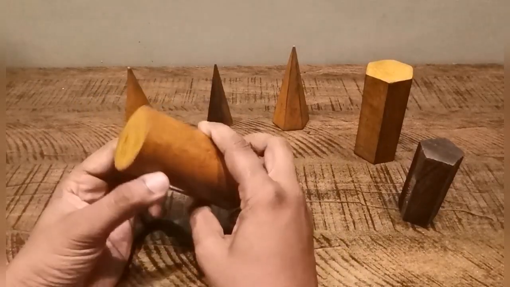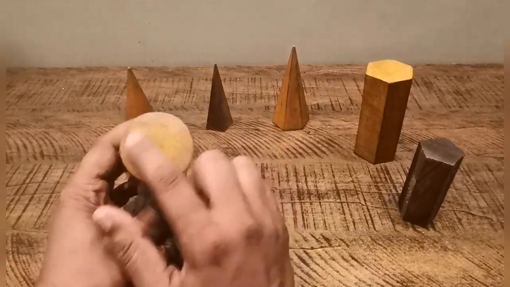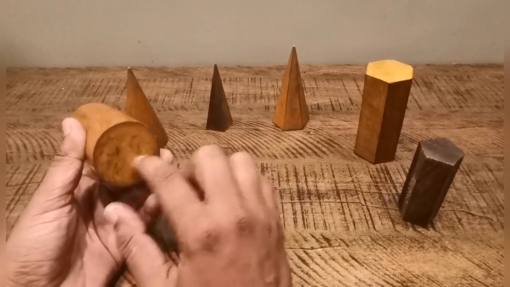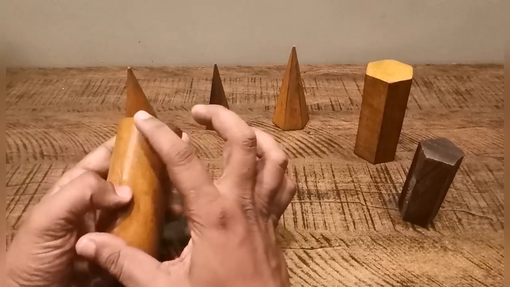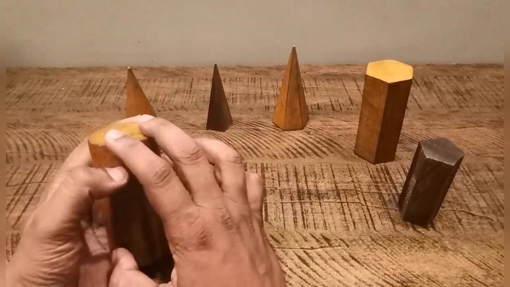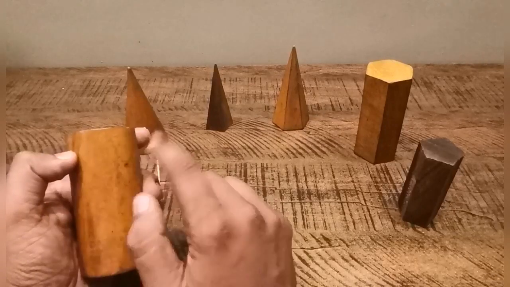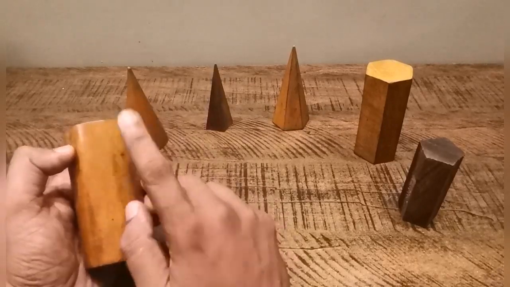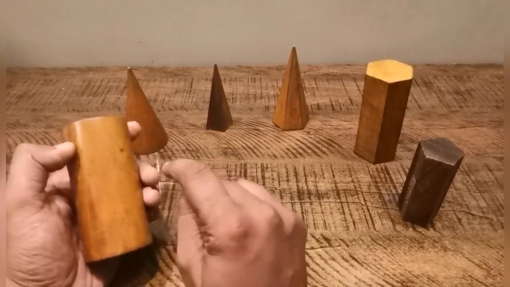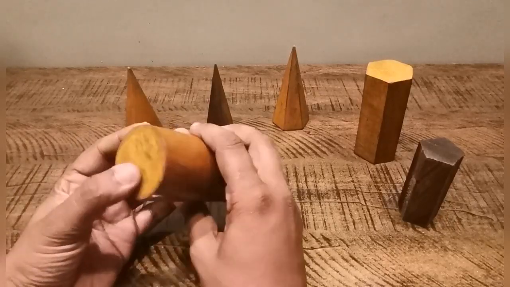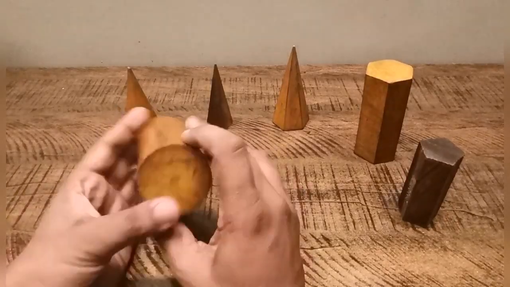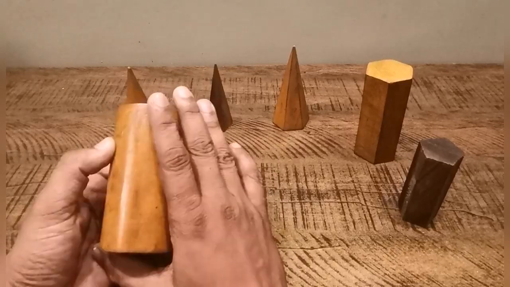But in this case, as it is a closed one, we have one circular face at the bottom, one circular face at the top, and between them we have one curved surface also. So we have in short 3 faces. Now let's think about the vertices. What did sir say about the vertex? A point where 2 sides meet each other. Now for the cylinder, no 2 sides are meeting each other, right? So there is no vertex.